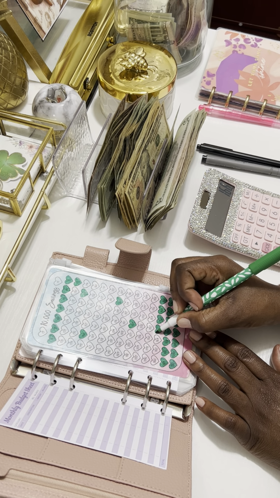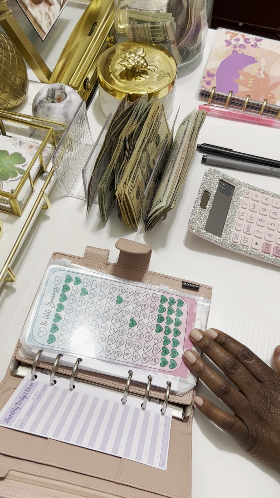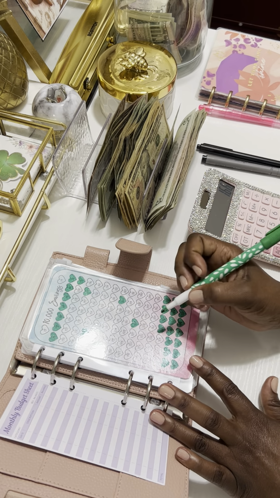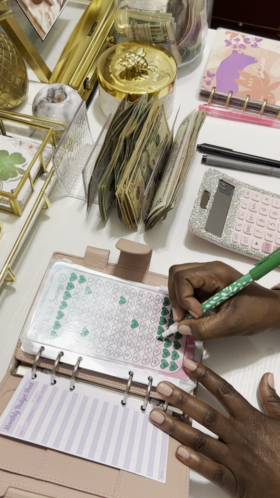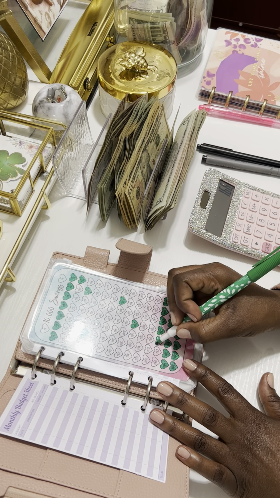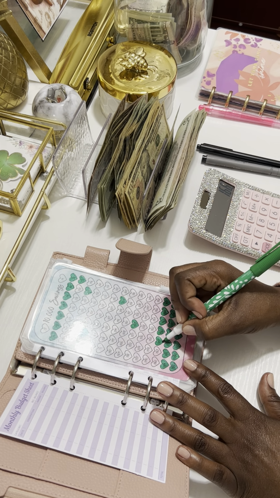And let's see. So that leaves us with 166, but we're already coloring 166. So we're going to color in 164. Let's color in 164.